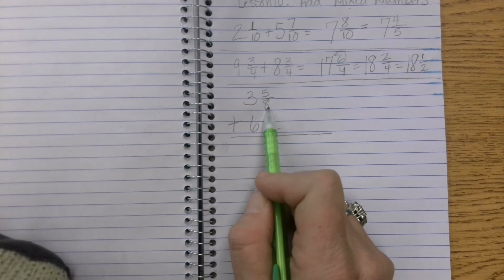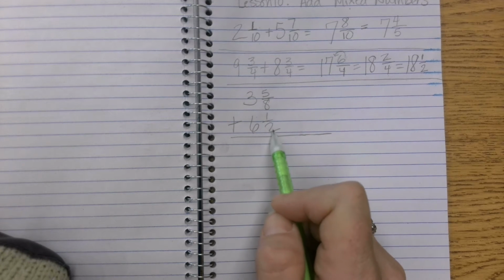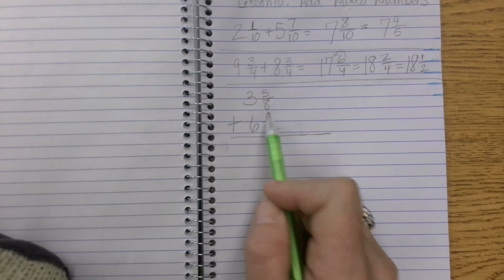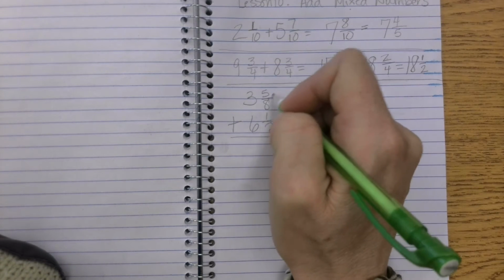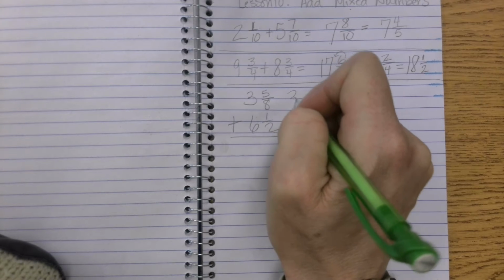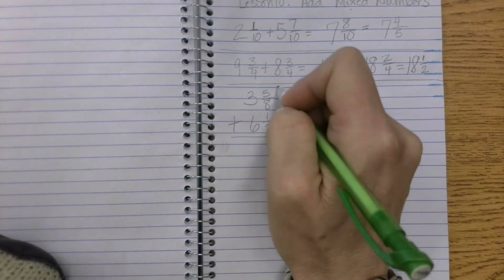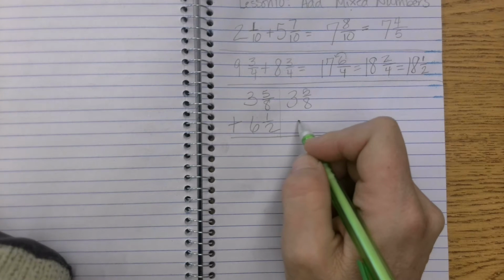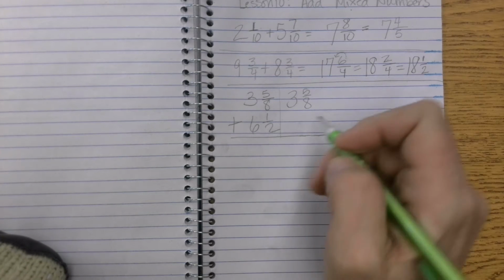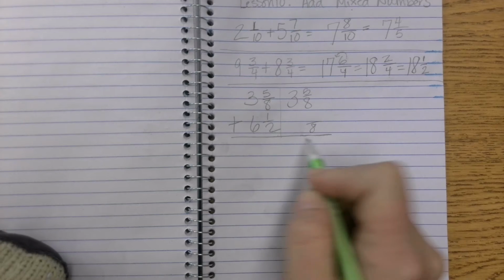So 8 is the greater numerator and 2 can go into 8. So let's just use 8. I'm going to go ahead and move this over here. So this is now my new fraction area over here. This is my new mixed number area. And I know that this is going to be my new denominator, 8.